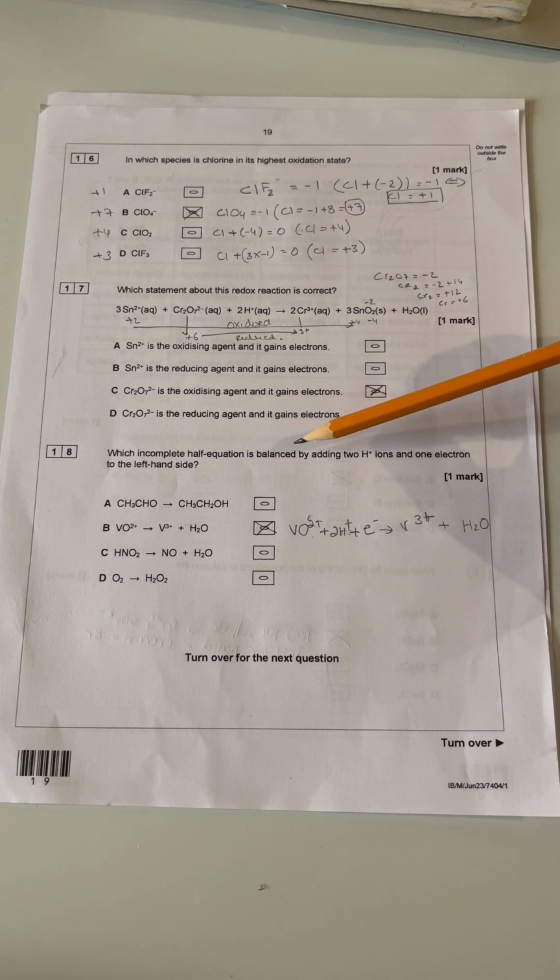Which incomplete half equation is balanced by adding two H+ ions and one electron to the left-hand side?